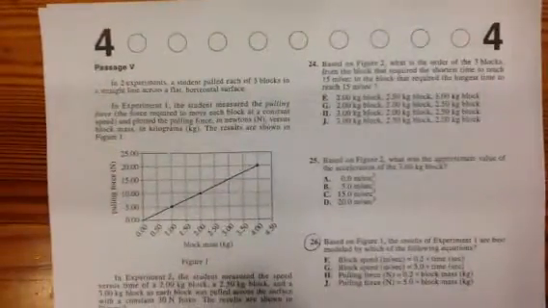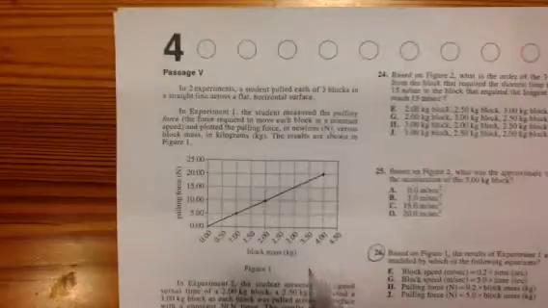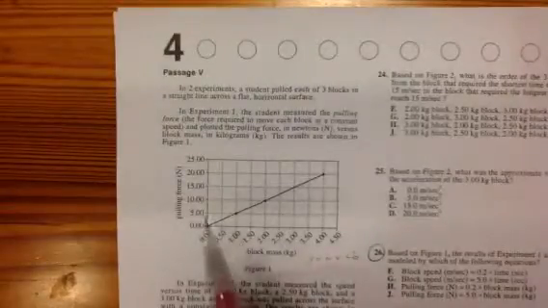Alright, and then the next passage here is going to deal with pulling some blocks across a surface. Question 26, based on figure 1, the results of experiment 1 are best modeled by which of the following equations? Looking at figure 1, you're basically dealing with a linear line here. So recall that y equals mx plus b. Take a look at your y-intercept. It's 0. So y equals mx.